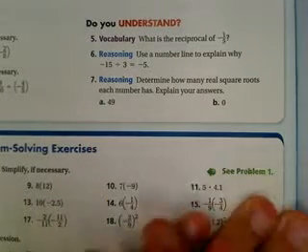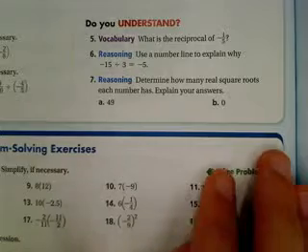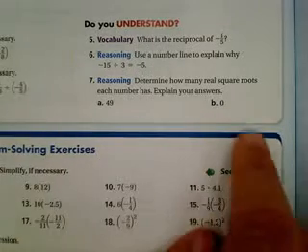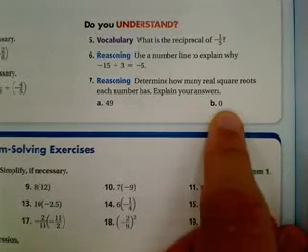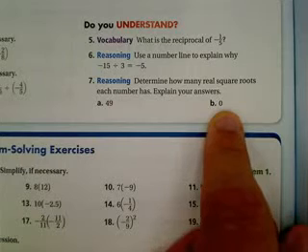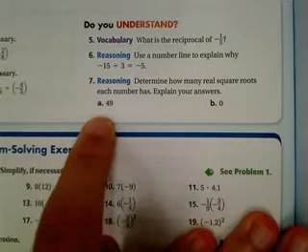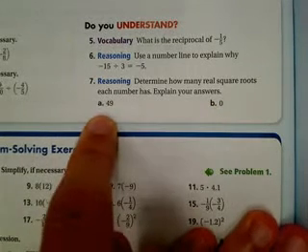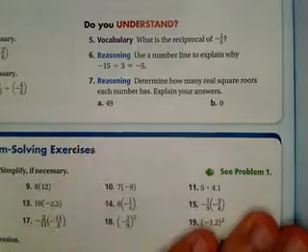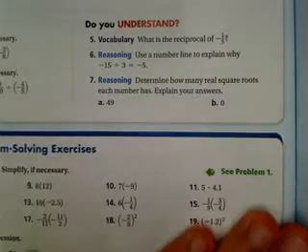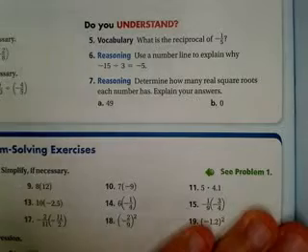Number 7, determine how many real square roots each number has. Explain your answers. And again, we didn't talk about this too much. The square root of 0 is just 0. 0 doesn't have a sign, so the square root of 0 is 0. Over here at 49, it has a couple of different square roots because you could have 7 or negative 7. Remember, a square root is a number multiplied by itself to get you that number.